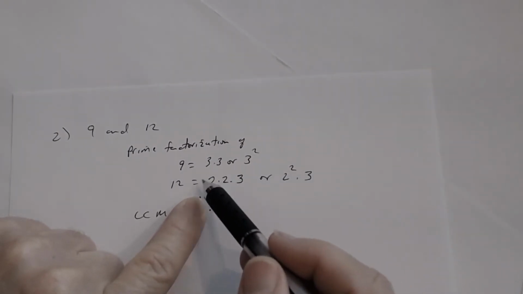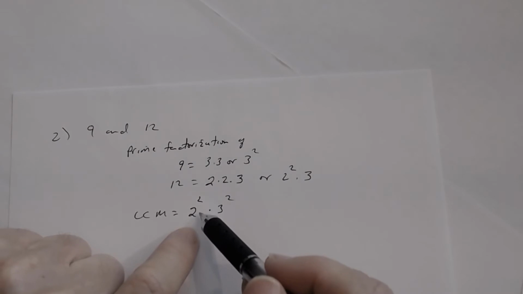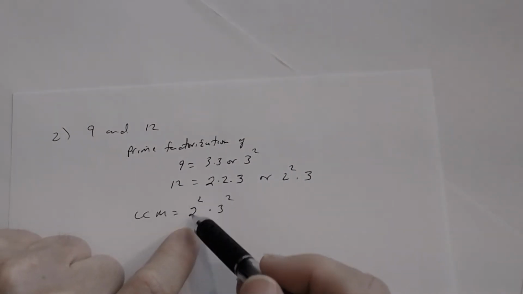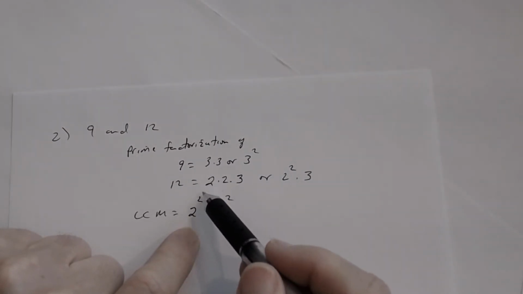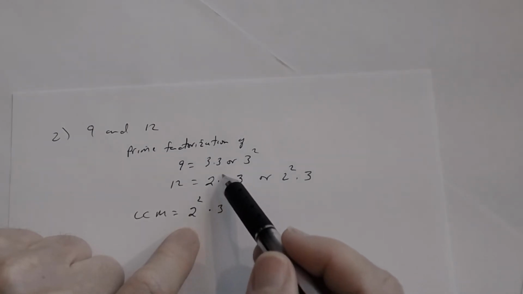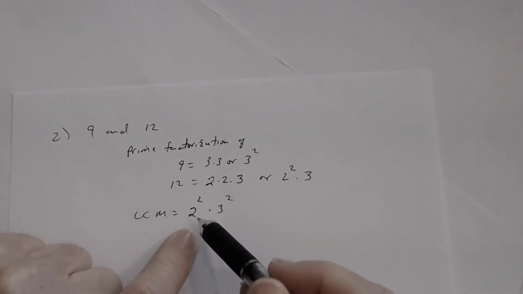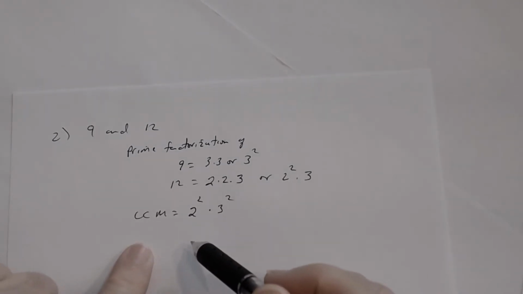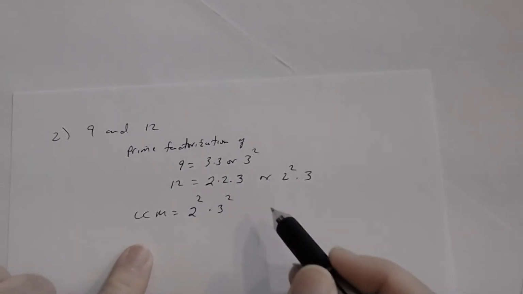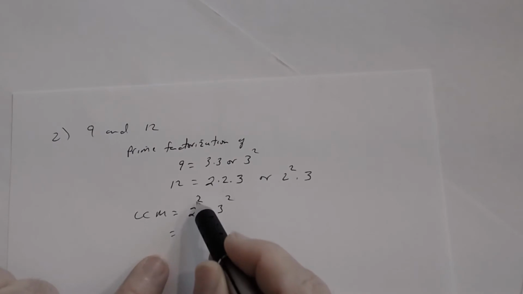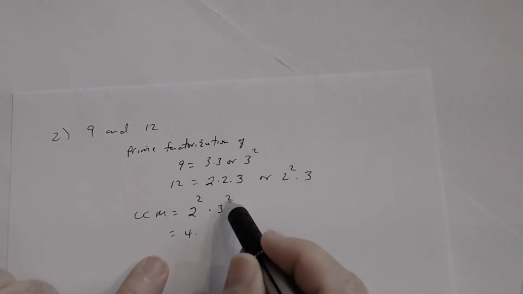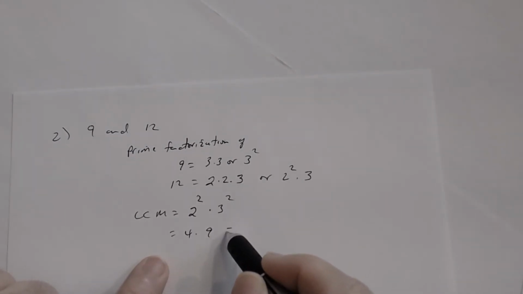Because of these 2's right here. So you need to put the maximum number possible that you have. I have 2 factors of 2, so I need 2 of them. Don't put any more because you're finding the least. So the answer is going to be 2 to the second power, which is 4, and then 3 squared, which is 9, so the answer is 36.